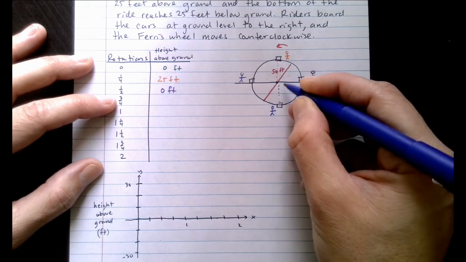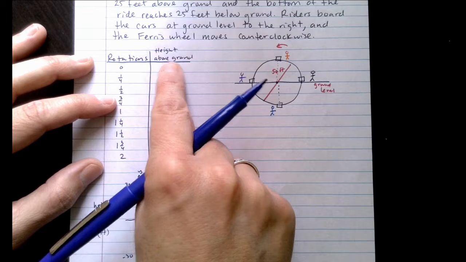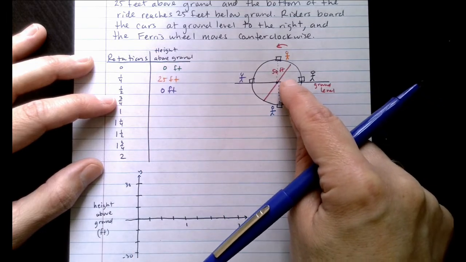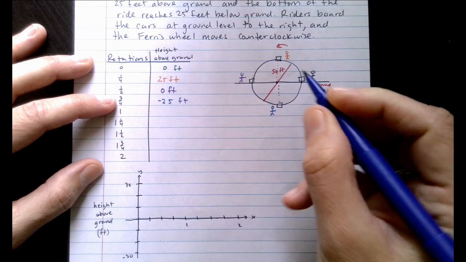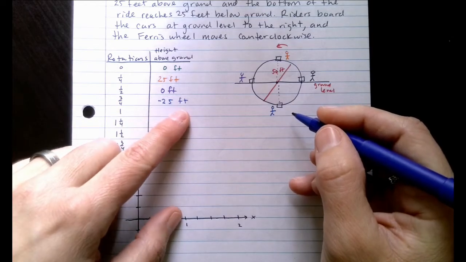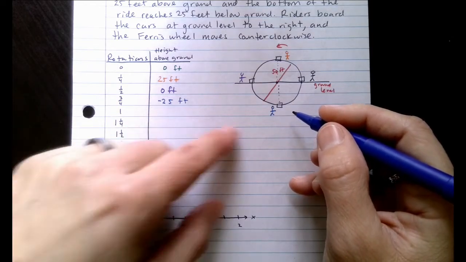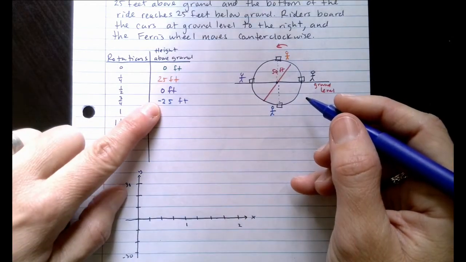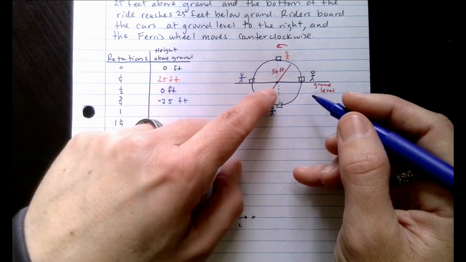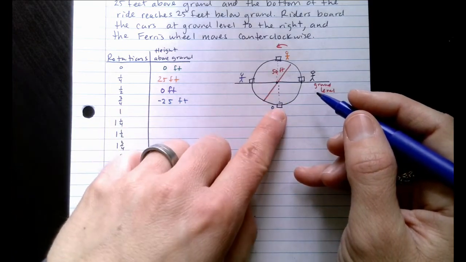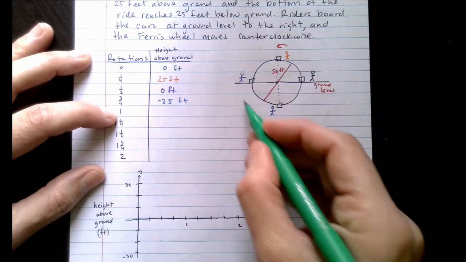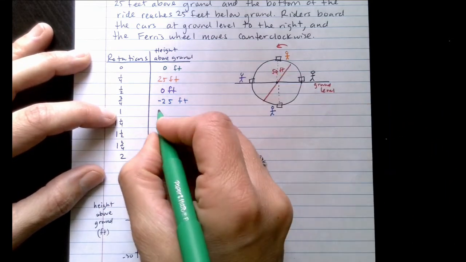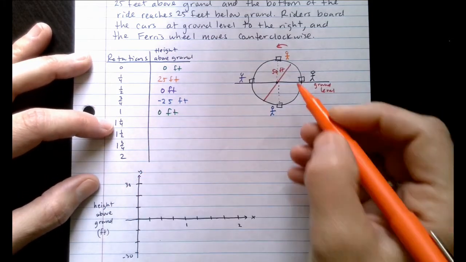What is that distance? It's height above ground, right? So we know that's 25, but we're going to actually write -25. Now you might be thinking, Stevenson, that makes no sense. You can't have feet that's negative. In this context, though, what does the negative represent? The negative represents the fact that the person is below ground level, a distance of 25 feet. 1 full rotation puts the rider back at ground level, 0 feet. So that's 1 full rotation.